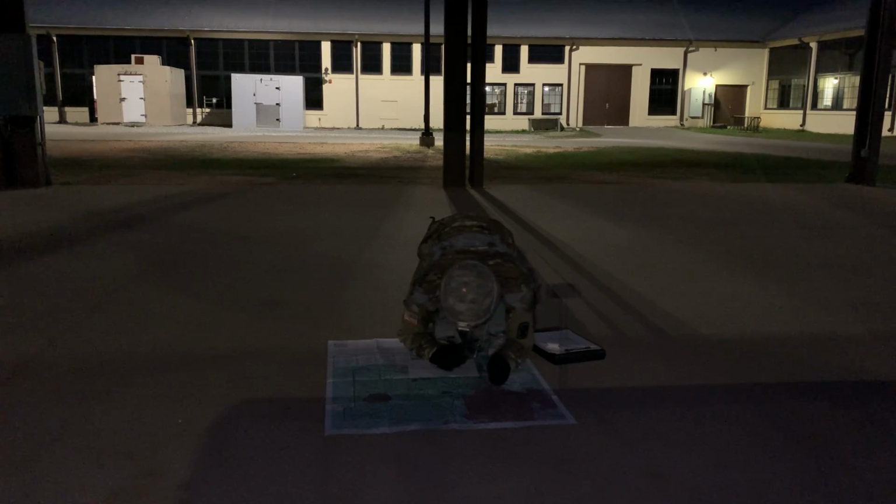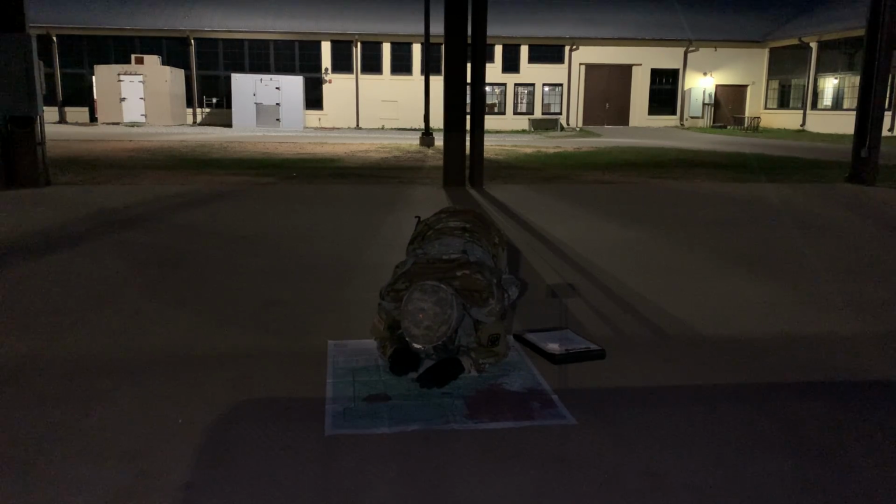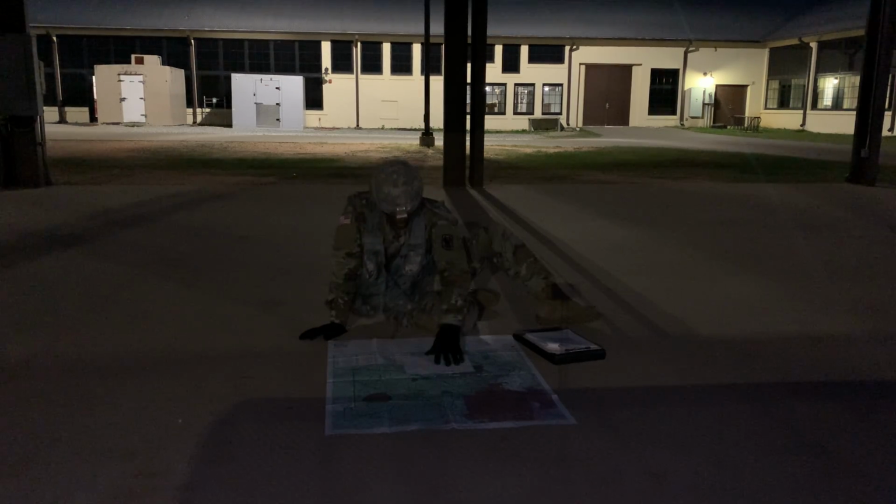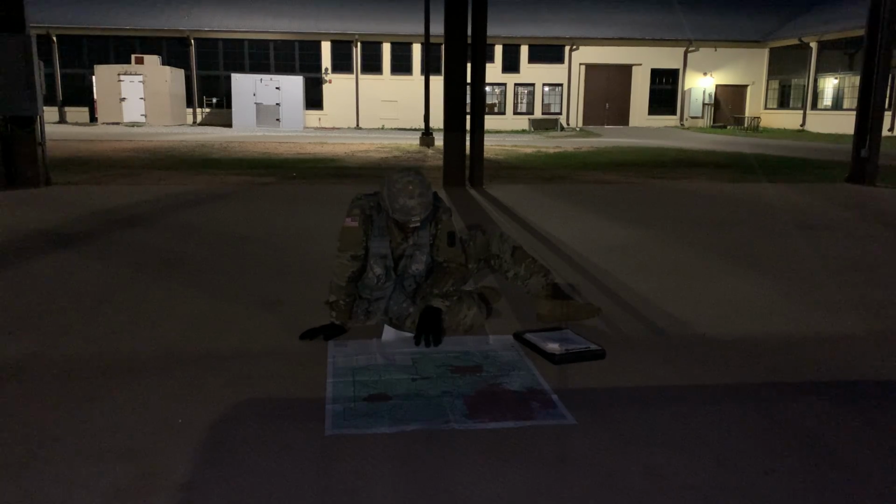And the last curve is approximately 500 meters away. No, actually, it's 600 meters away.